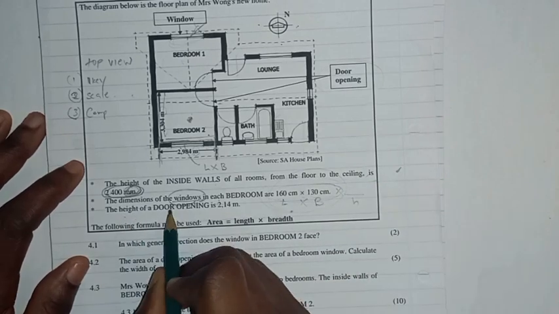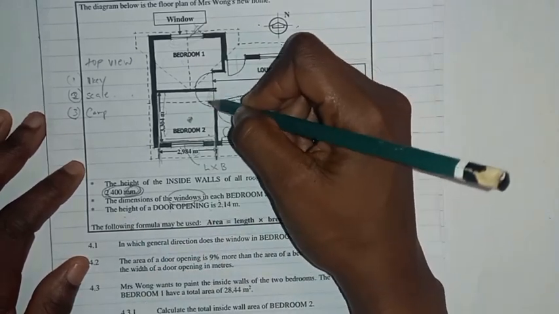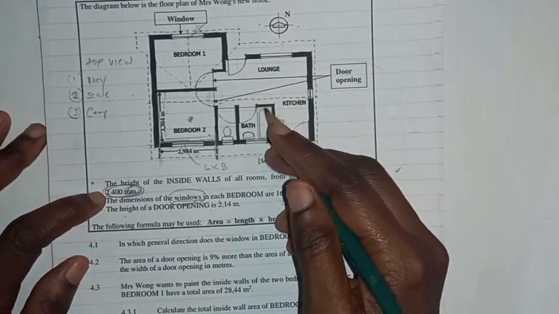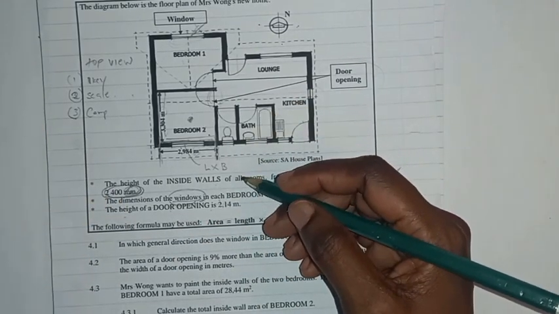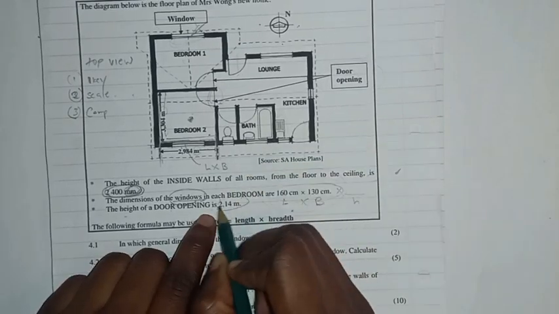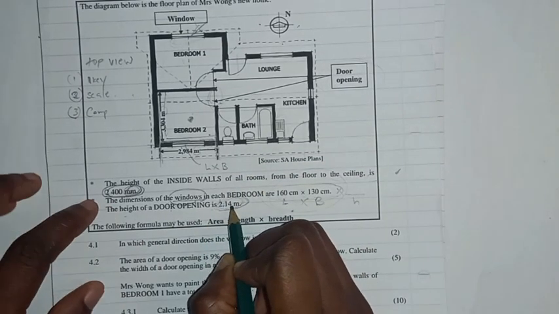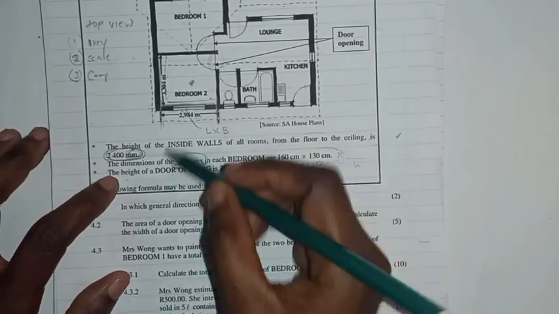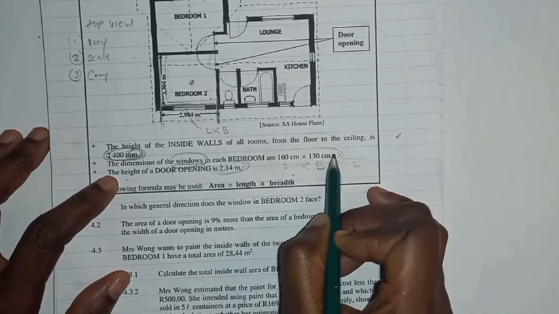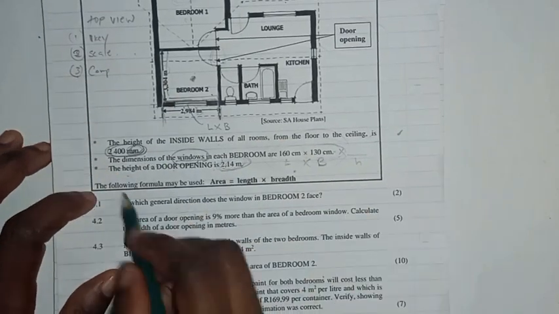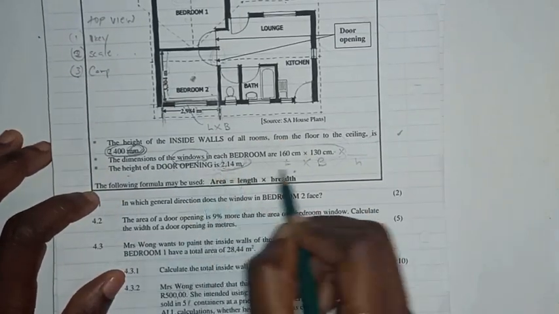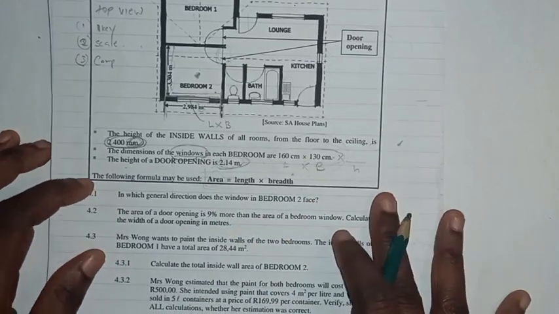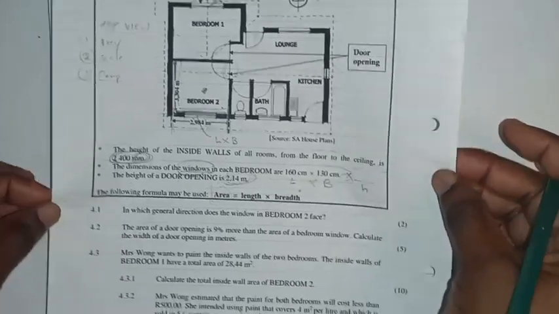And then the height of the door opening, so the height here is not 2,400. As you can see, when you stand underneath the door opening, it is lower than the ceiling, and therefore it stays here at 2.14 meters, right? So that's millimeters, that's meters, that's centimeters, that's meters. And then they tell us that to calculate the area, you need to use a formula that says area is equal to length times breadth. I hope now we understand what's going on there. Let's continue.